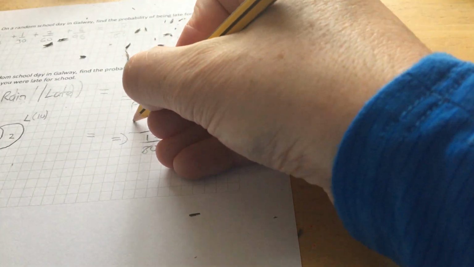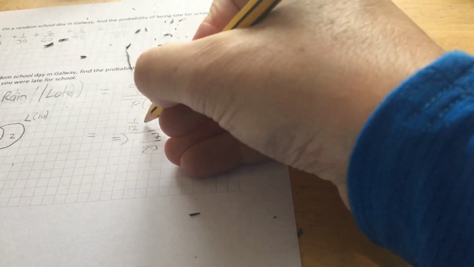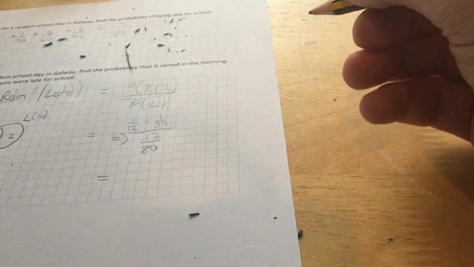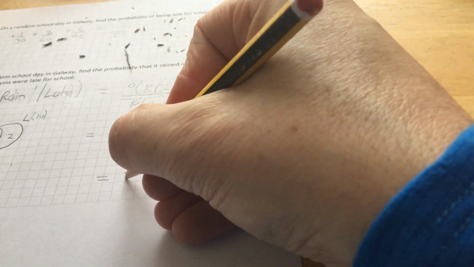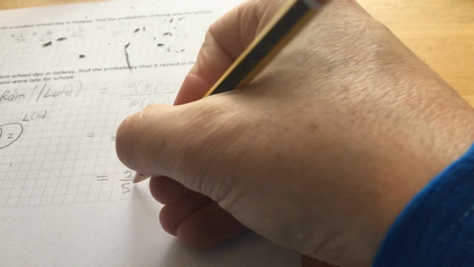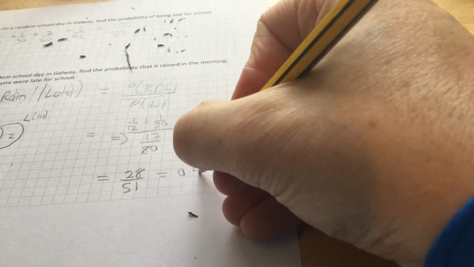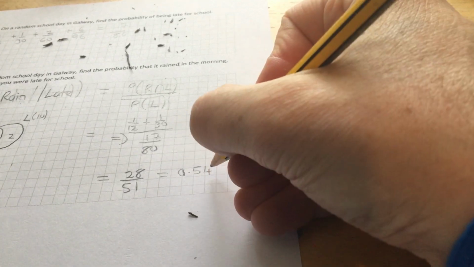If you look at this stem, it rained on both of those. So it'll be 1 over 12 plus 1 over 30. Now stick all of that into the calculator and you should get something like 28 over 51, or in a decimal form, 0.549.